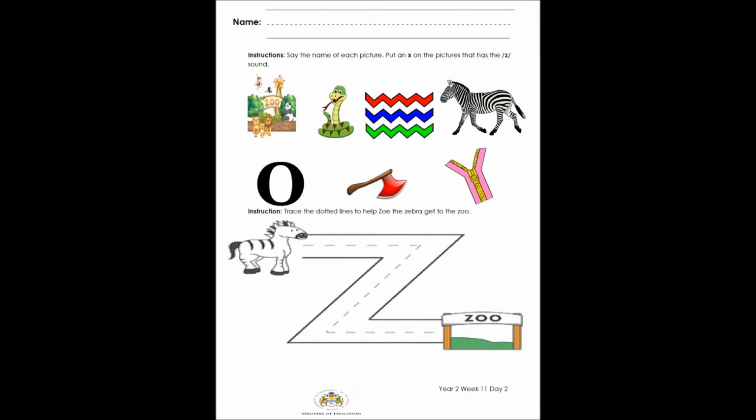Zigzag, yes, that red, blue, and green sign you're seeing there. Lines, that is called zigzag. Okay, it is a zigzag line. Then we have the zebra, zero, ox, and zip. Okay, so put an X on the picture that has the Z sound at the beginning. Say zoo. Z, zoo. You're hearing the Z sound there. Okay? Then we have zigzag.